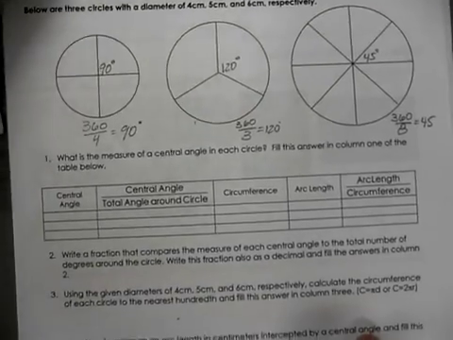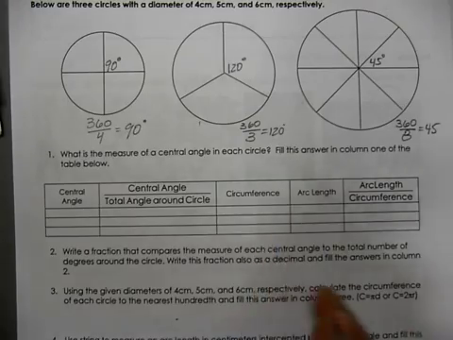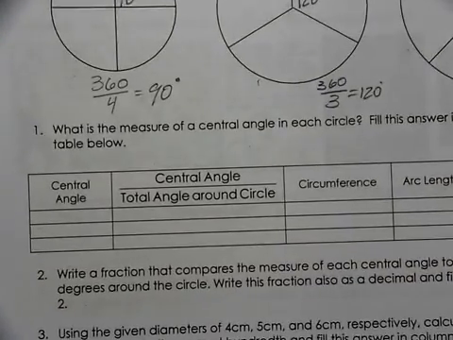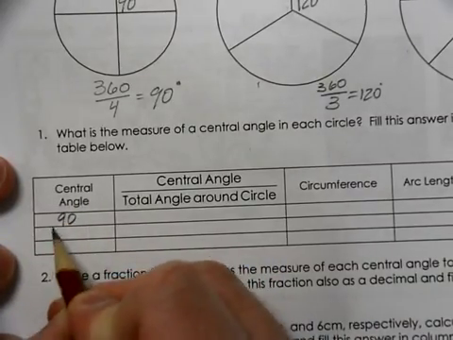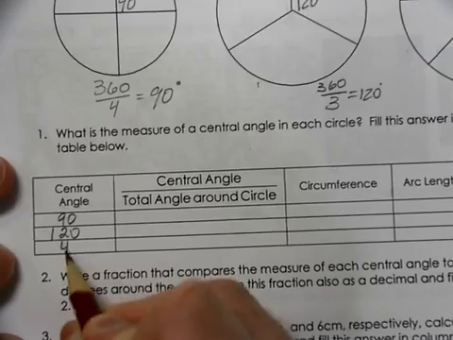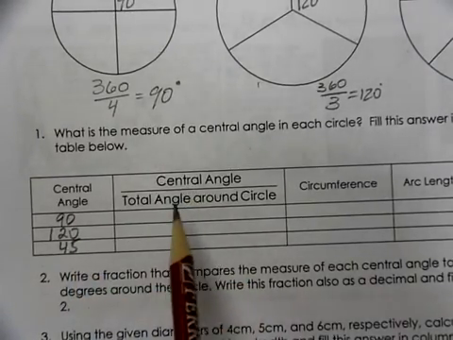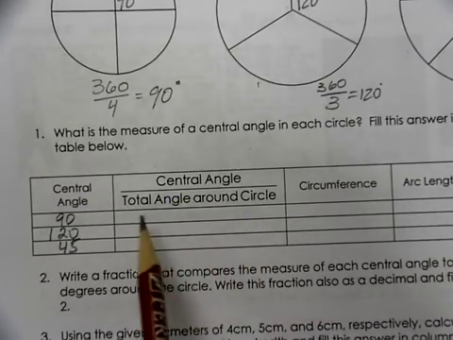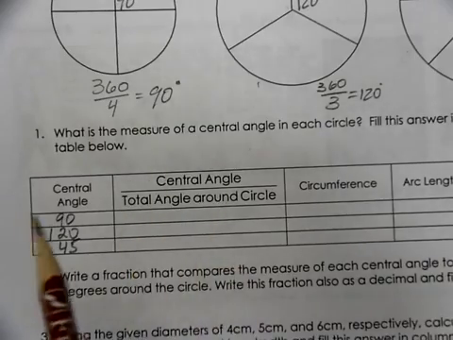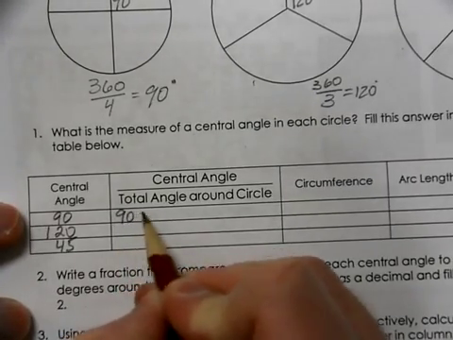We're going to take that central angle and those circles, and we're going to work on filling out our chart down here. So our central angles, we'll put in 90, 120, and 45. So we're going to look at the ratio that's made by the central angle and the total angle around the circle. What is the total angle? What measurement would that be to go around the entire circle in degrees? 360.